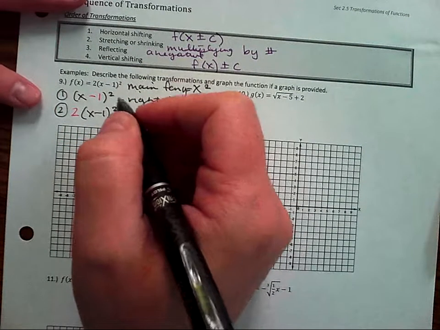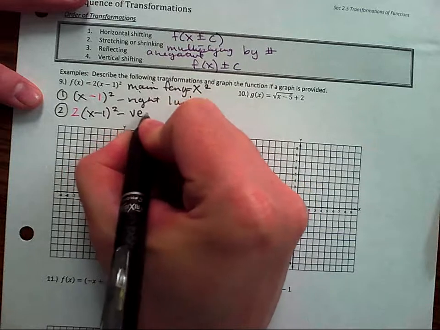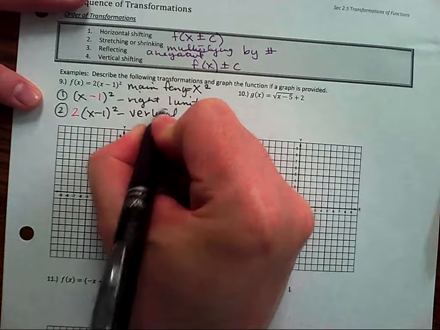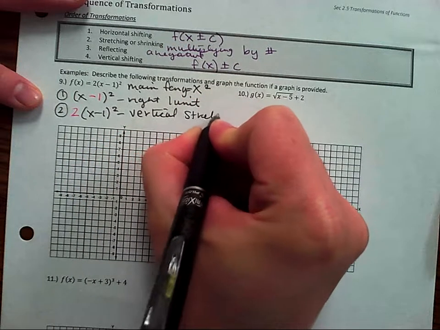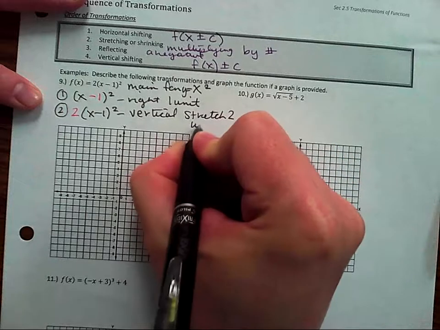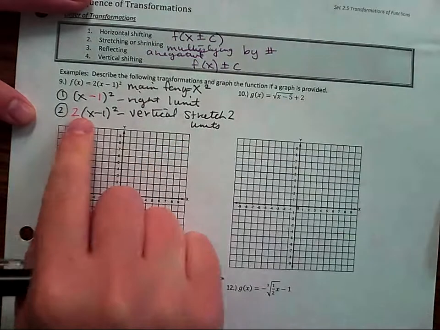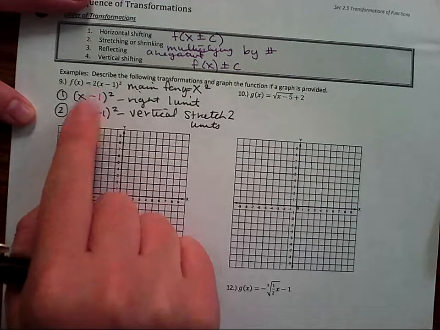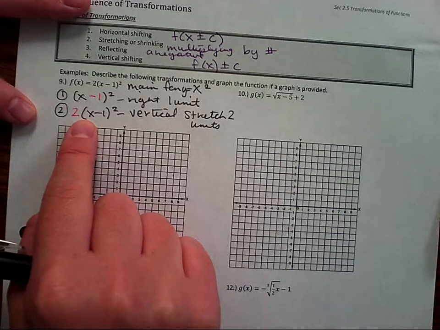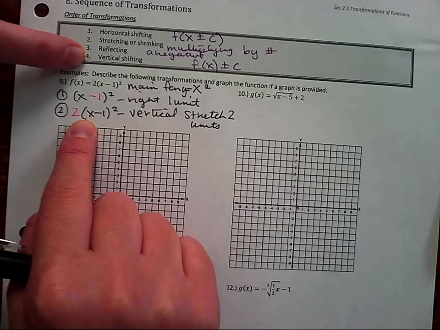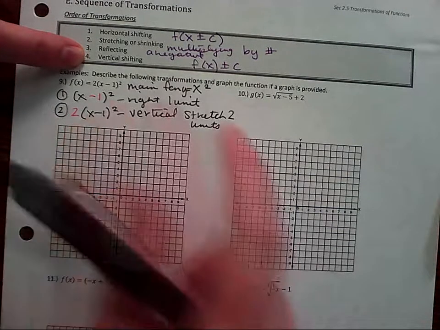And what does that do? Vertical stretch, two units. Okay, and now you can see that's my function, right? So I don't have any reflecting and I don't have any vertical shifting.